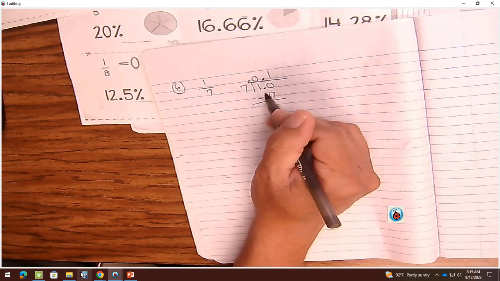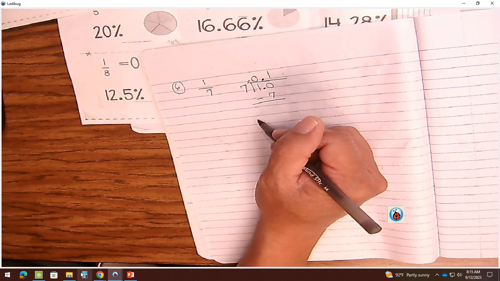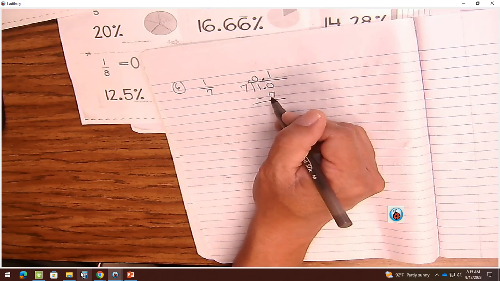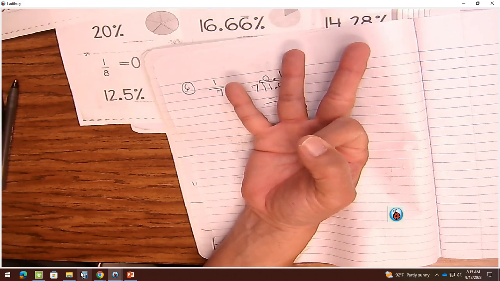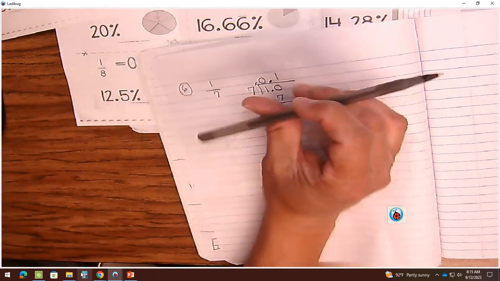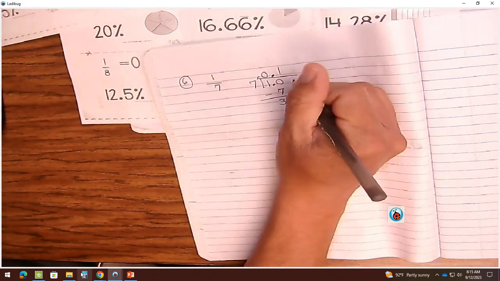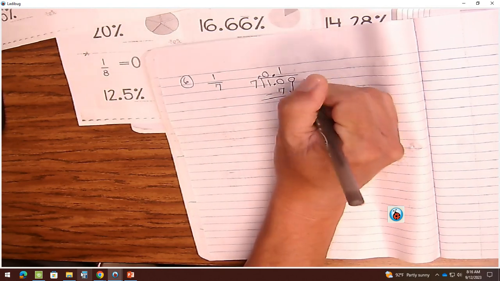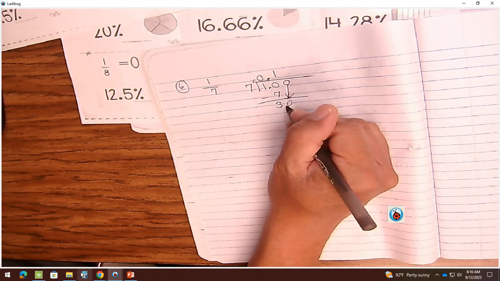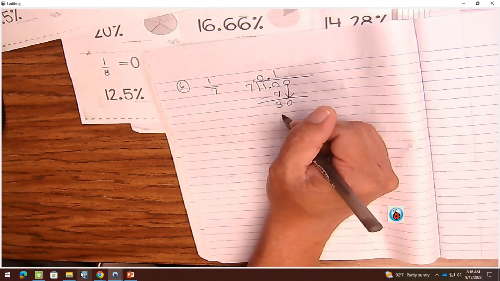Now, you can regroup or you can already see it like this. 10 minus 7. And last time I talked about that. I can see already 10 minus 7. 8, 9, 10. How many? 3. Use your fingers. It's okay. Add a 0. We keep on adding zeros until we get to the thousands at least. 30. 7 times what gives me close to 30?